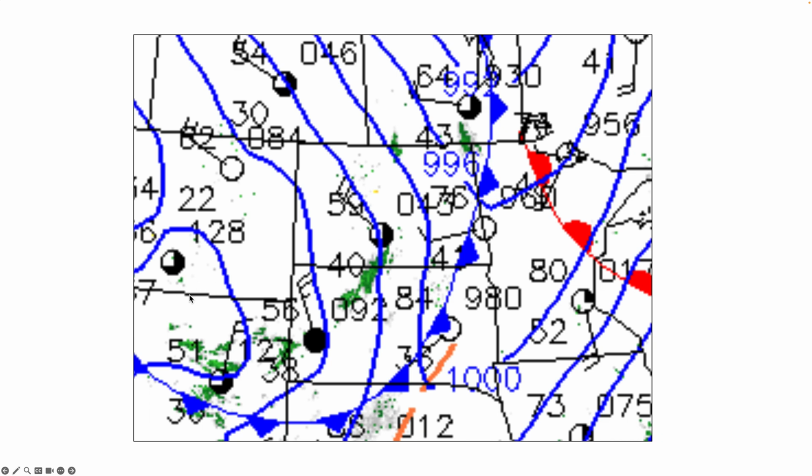And here's high pressure here. So pressure gradient force is going to be directed straight west to east. It's perpendicular to these isobars. Now the next vector that I'm going to draw is going to be the wind vector. To get the wind vector right, the wind vector is going to cross the isobars at an angle from high to low pressure, with lower pressure on its left, higher pressure on its right.